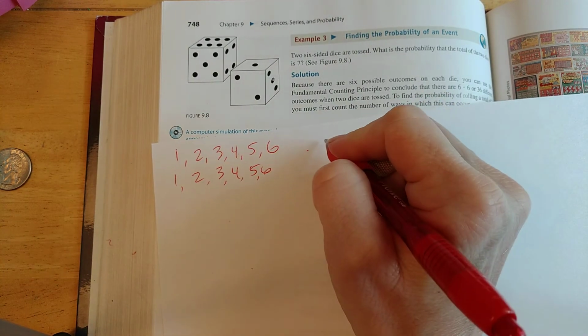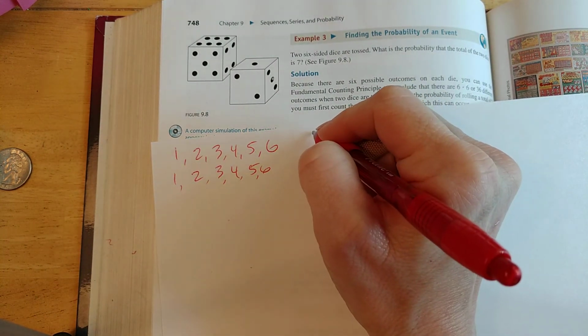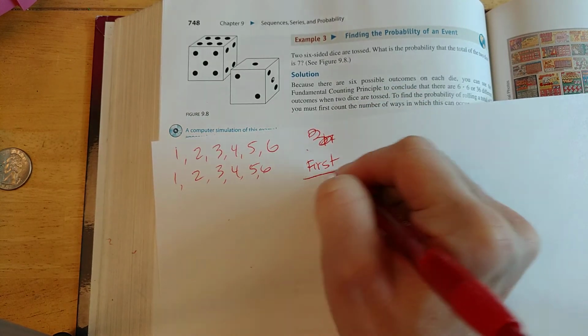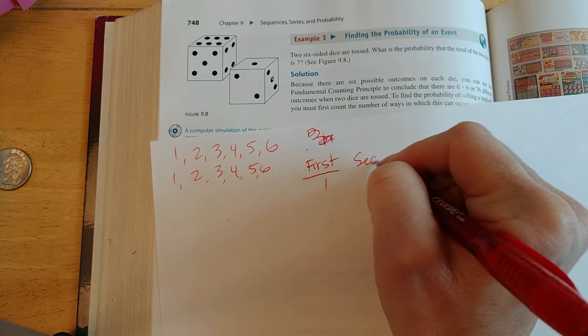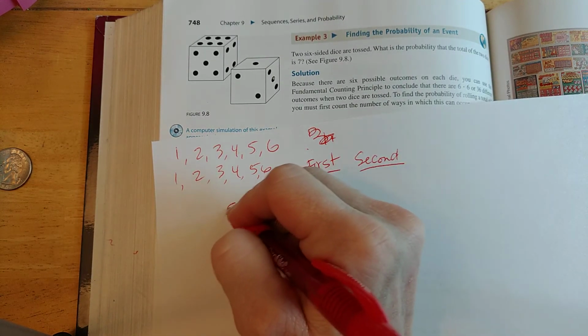Okay, so we can put 1 plus 6. Let me start over. If this is the first, I roll a 1, and the second, it has to be a 6, so the sum is 7.